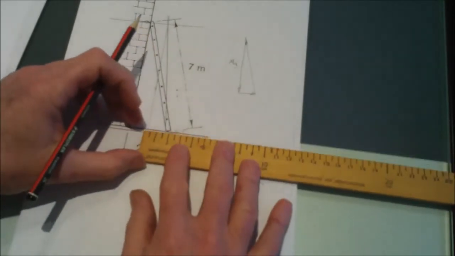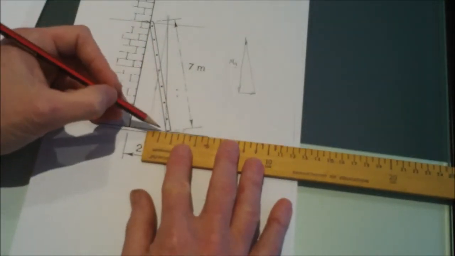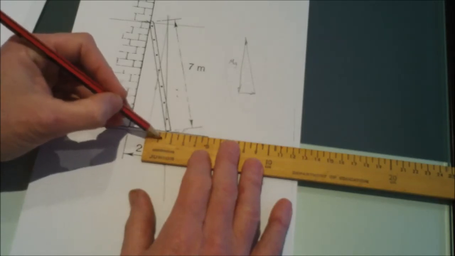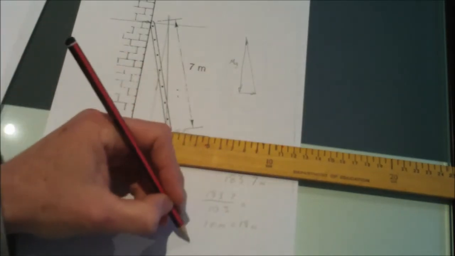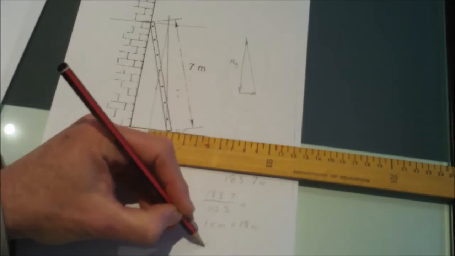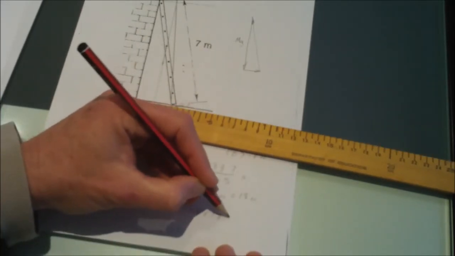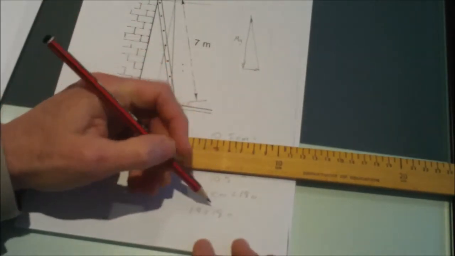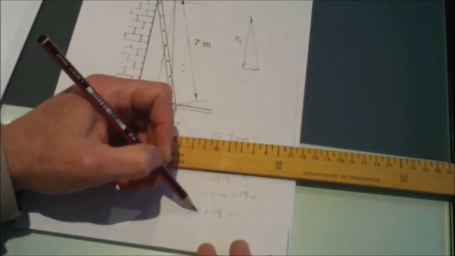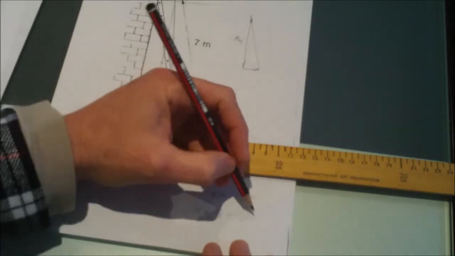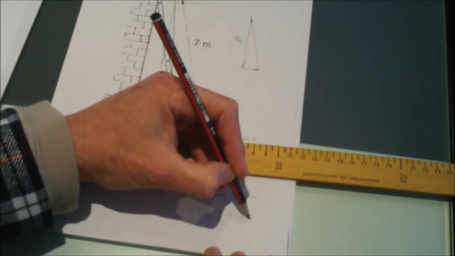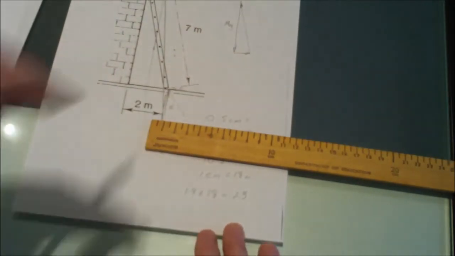I can go over here and read my other scale. So this time it looks like 1.4 there. So now I've got 1.4 times 18 will give me the friction force. Again, I'm not sure what that's going to be. What's 1.8? So it's going to be like 22, 23. You guys can do that with a calculator.